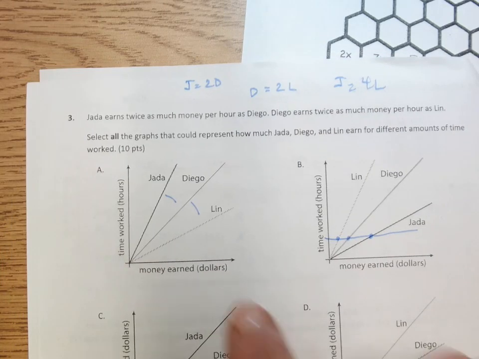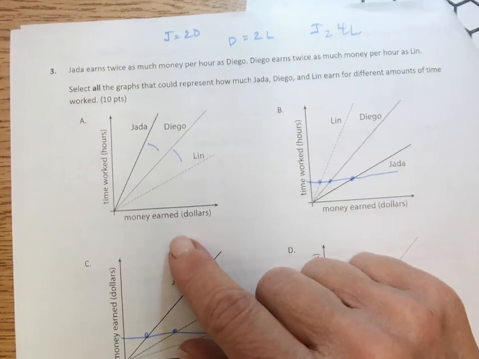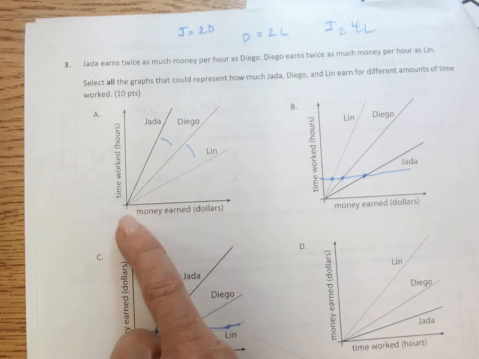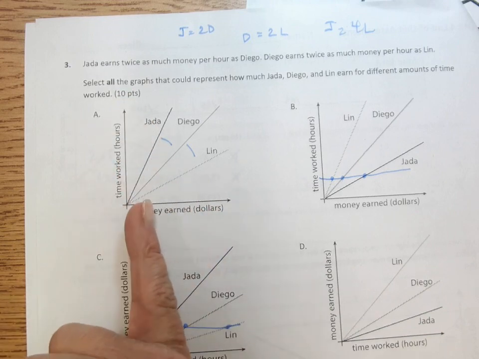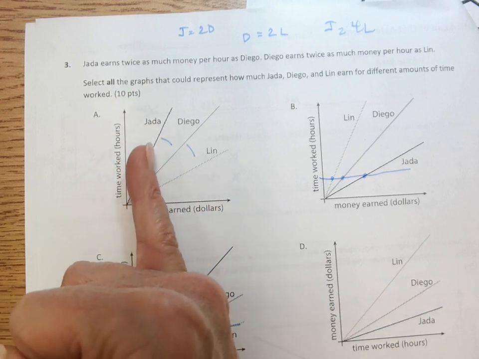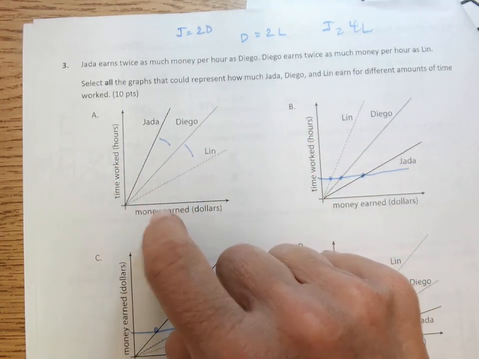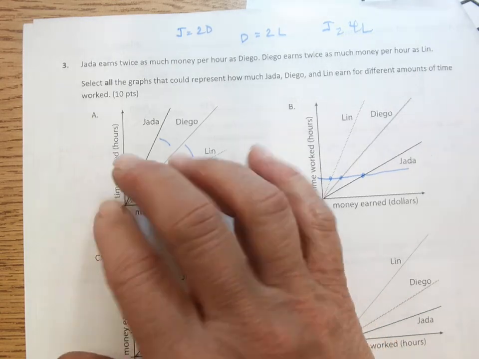So, on question 3, I got interrupted. But anyway, if we look at it, we're looking at the money earned and then the time worked. If I look at money earned and time worked going across, this one doesn't work out because the axes aren't in the right place.